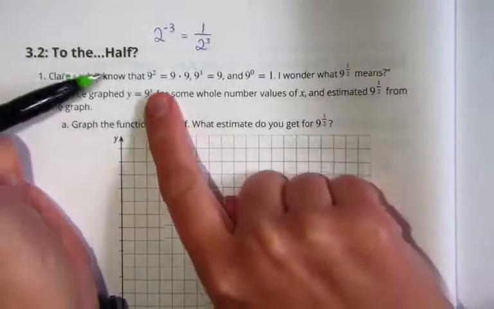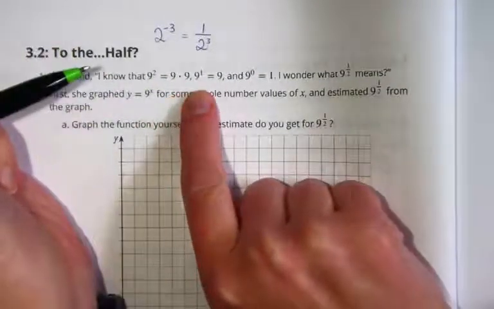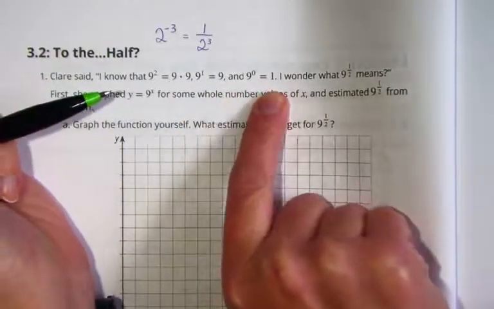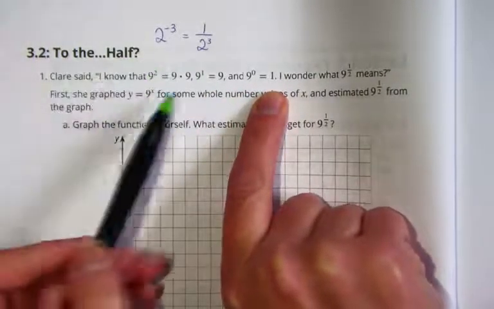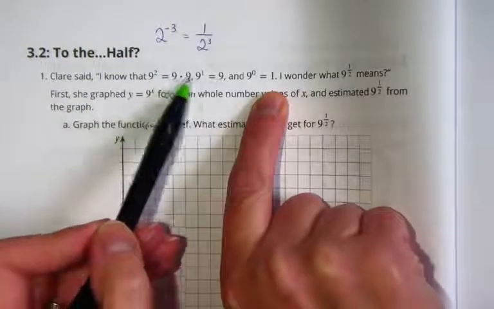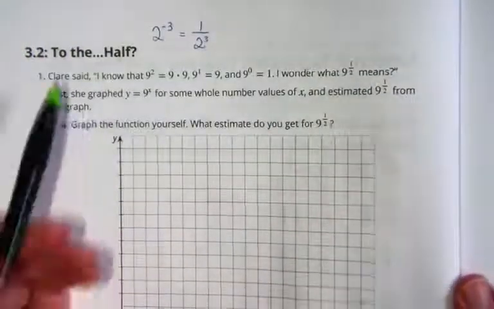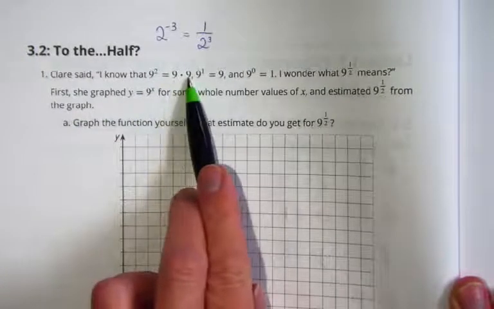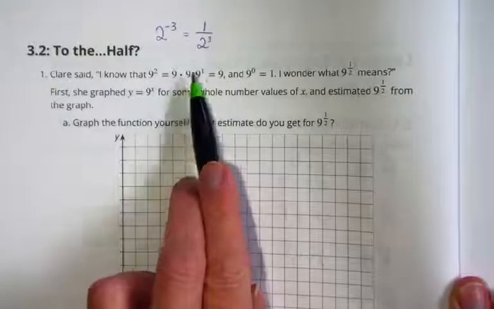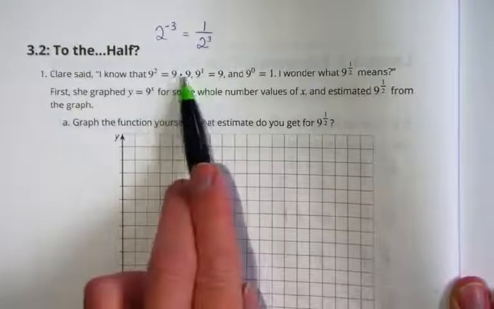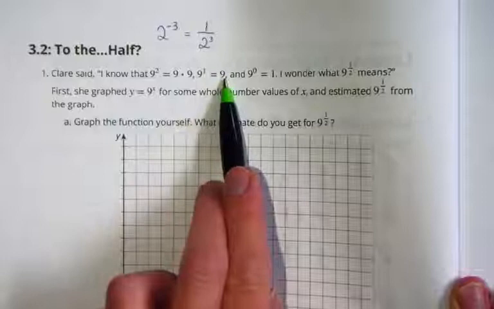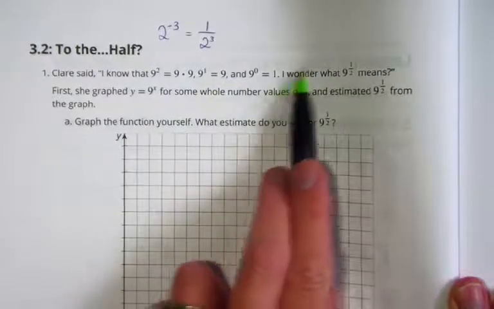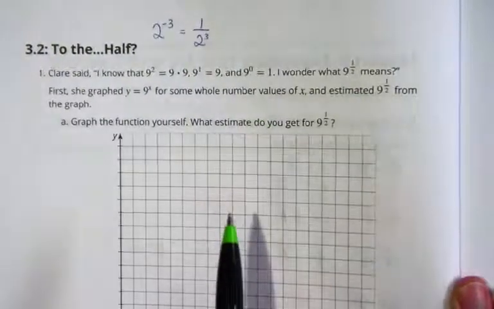And so 9 squared is 9 times 9. 9 to the 1st power is 9. 9 to the 0 power is 1. So notice how many times we're multiplying 9s or dividing by 9s. And maybe you're already starting to see this. 9 squared was 2 9s multiplied together. Then we had just 1 9, so 9 times 9 divided by 9. Divided by 9 again gets us to 1. And so if I want to keep on going, maybe we're going to be looking at something like that.